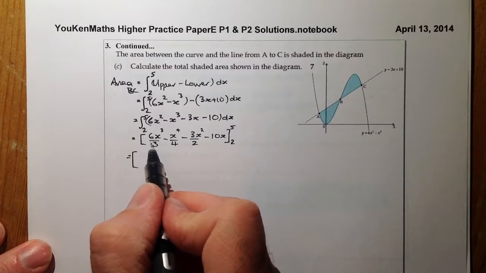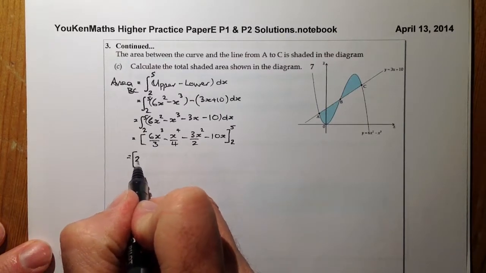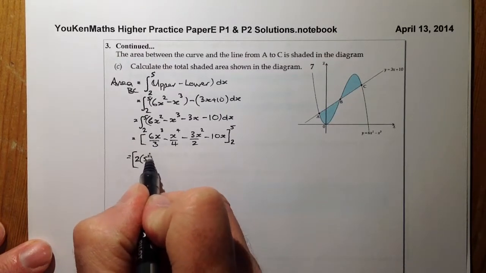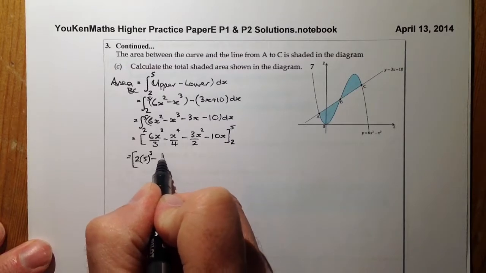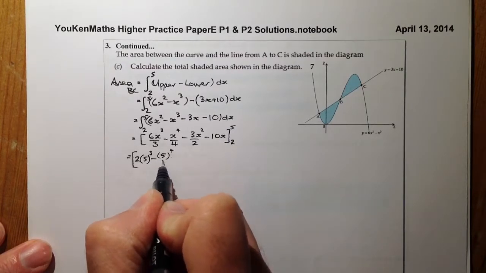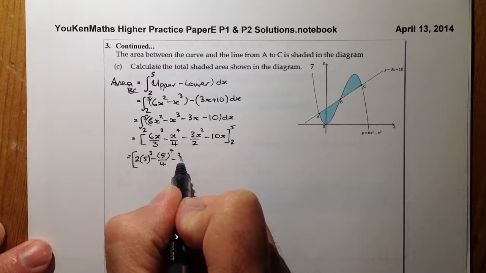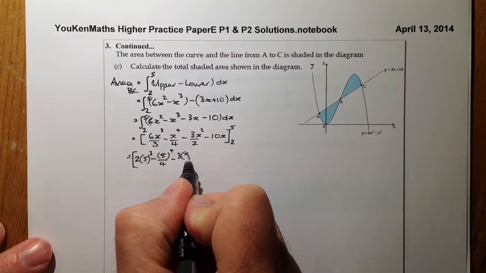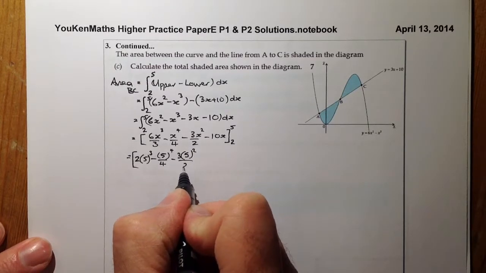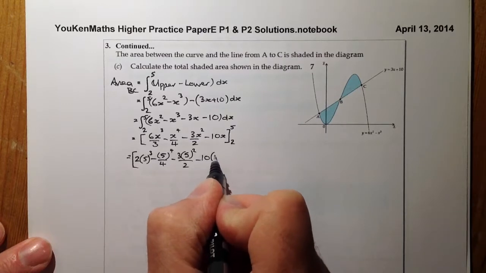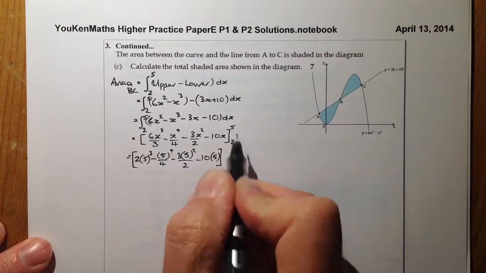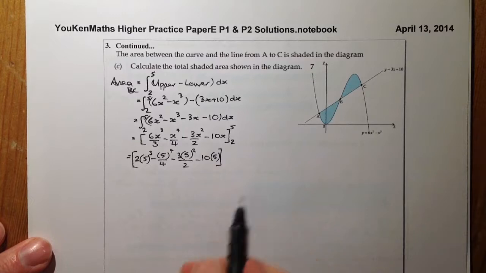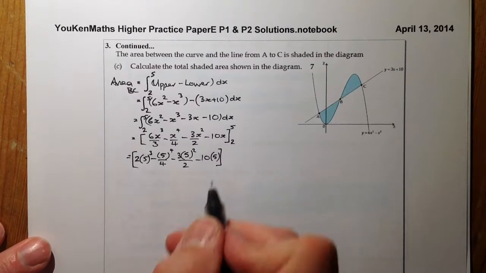6 divided by 3 is just 2, so that's going to be 2, and I'll put a 5 cubed, minus 5 to the power of 4 all over 4, minus 3 times 5 to the power of 2 all over 2, and minus 10 times 5. So that's just 5 going into this whole equation that I've got here.